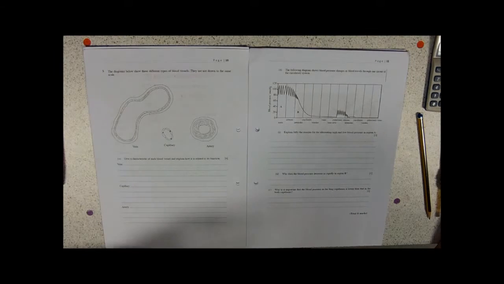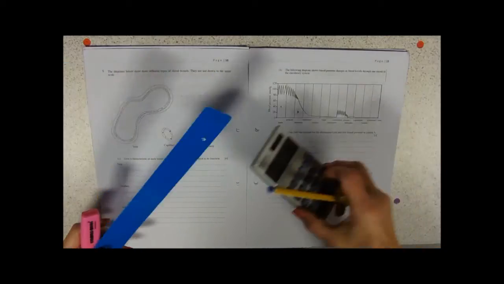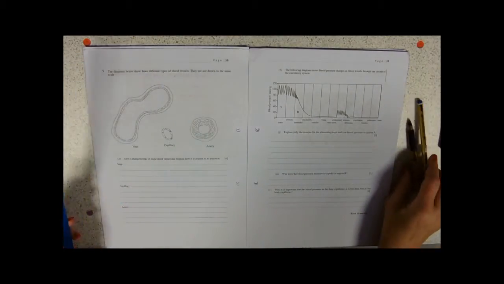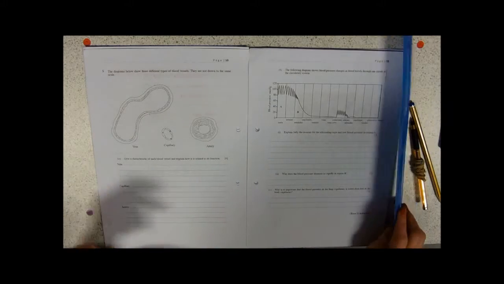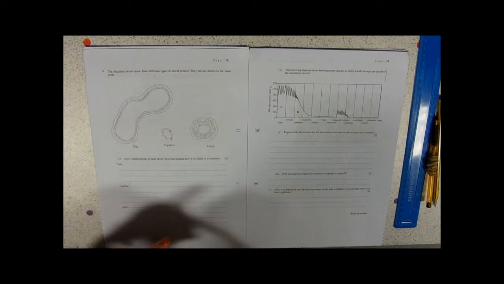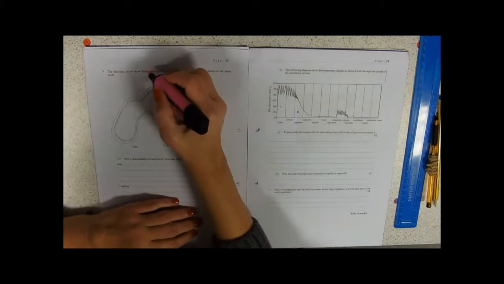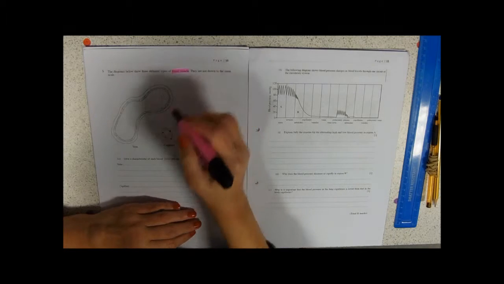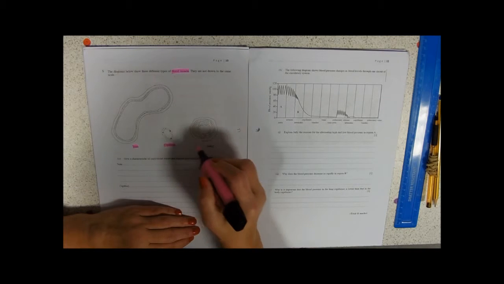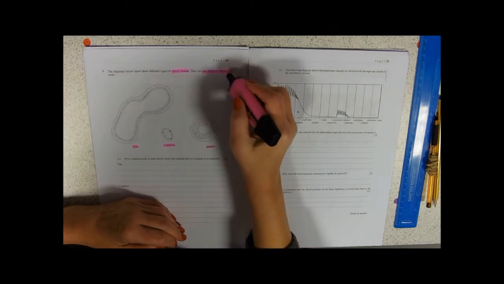Okay, here we have another animal transport question. It's still homework time. I've still got all my stuff with me: pen, pencil, calculator, ruler, highlighter. And this one again, pictures and a graph. So, what my diagram's showing me is 3 different types of blood vessel. So I've got vein, capillary, artery, not drawn to the same scale.